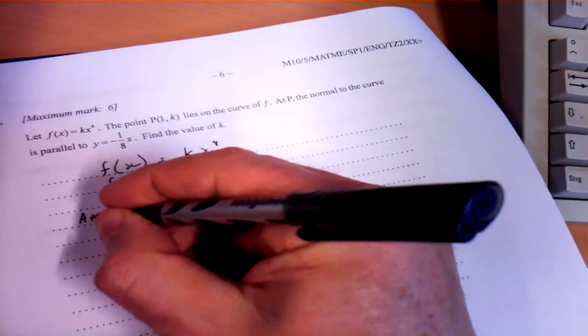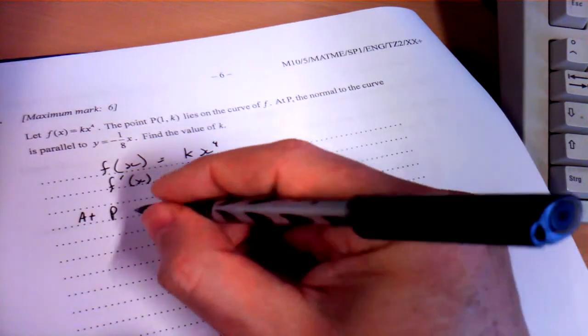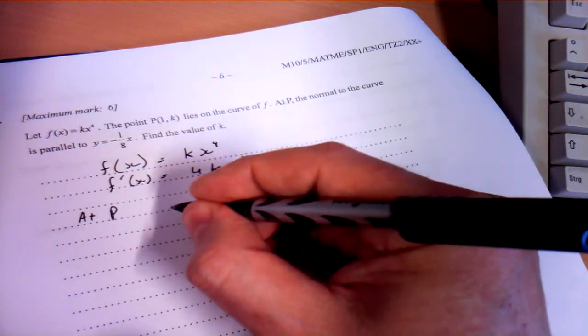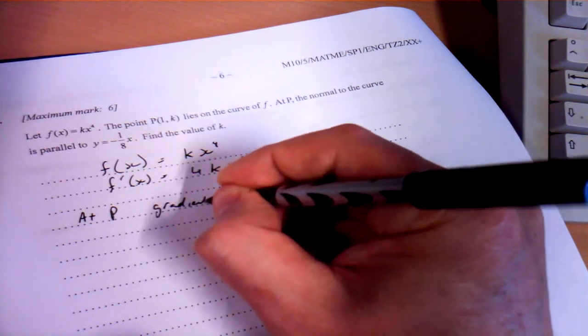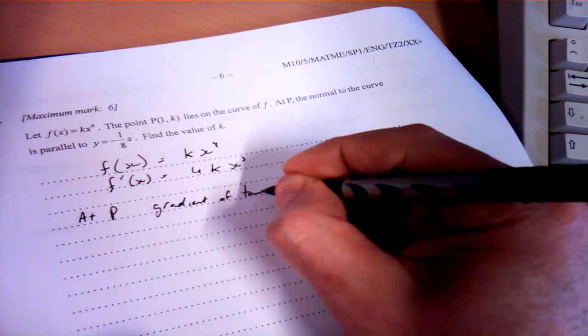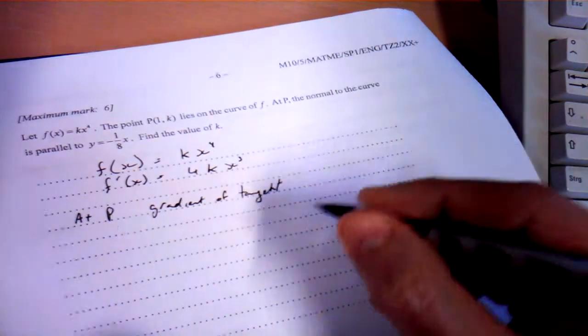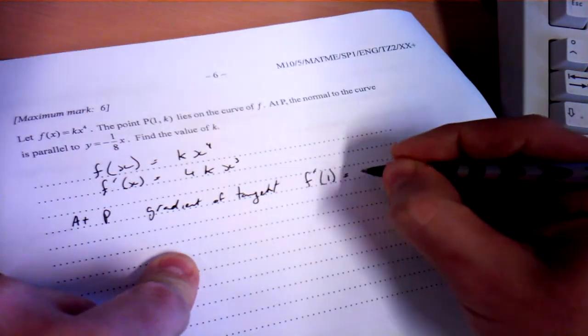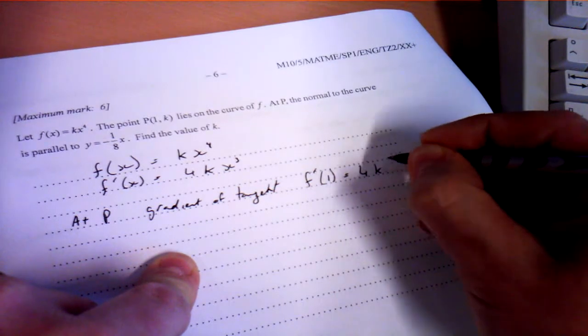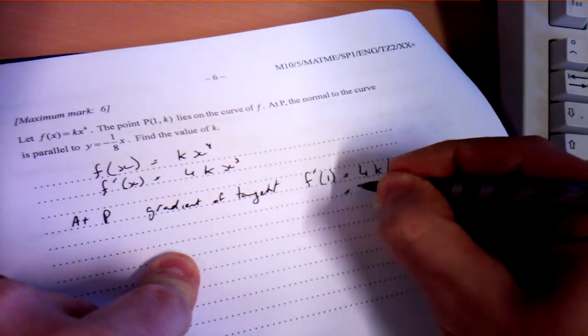So at P, the gradient of the tangent is f prime of 1, which is 4k times 1 cubed, which is 4k.